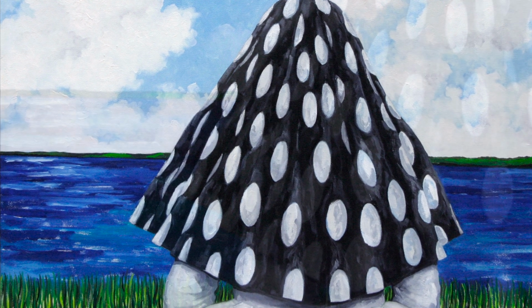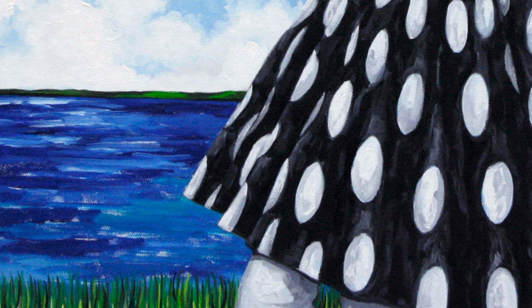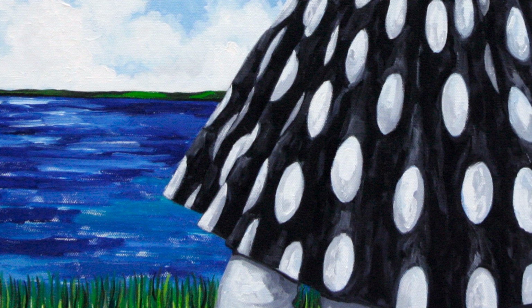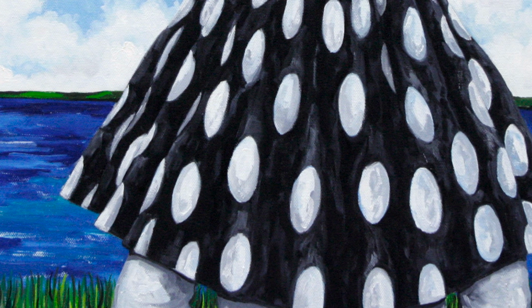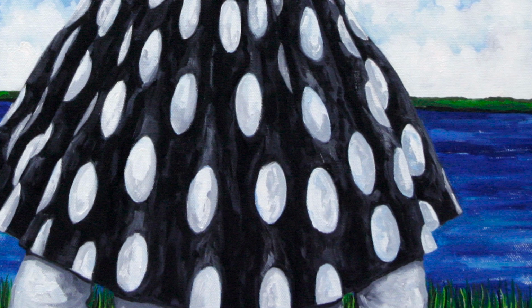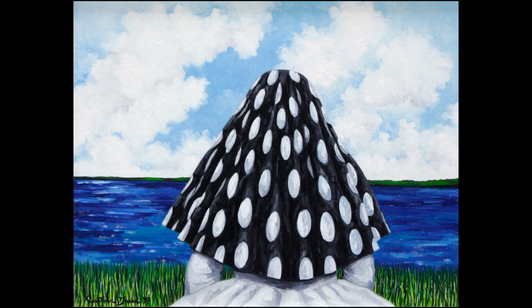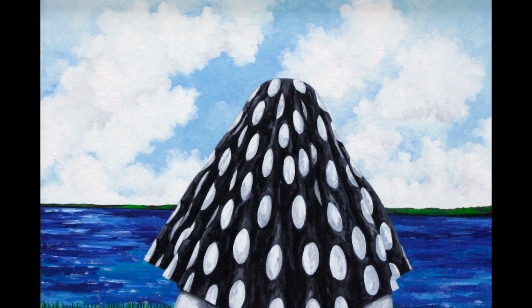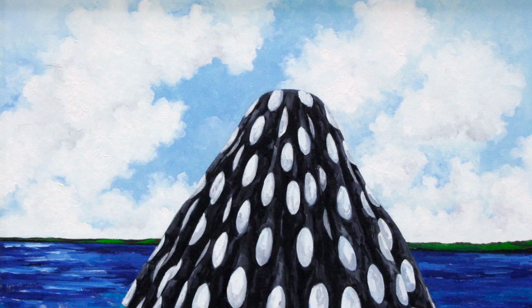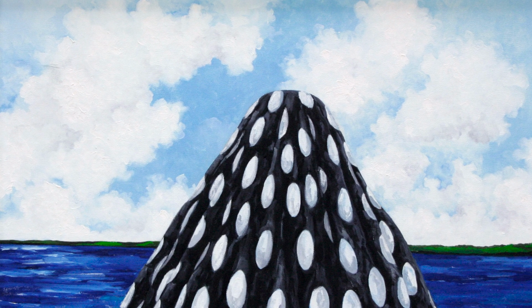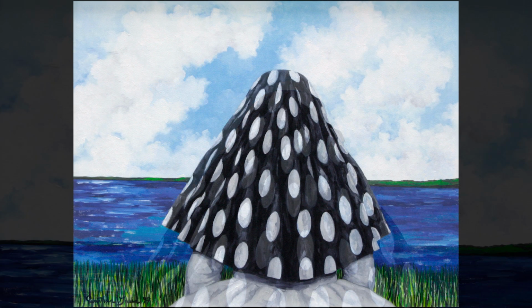I noticed the different streaks of blue and white in the water, which makes me think I might hear the water splashing against the shore. I also noticed the blue sky and clouds. The brightness of the sky makes me think I might feel the warmth of the sun and a light breeze if I were standing in this scene.